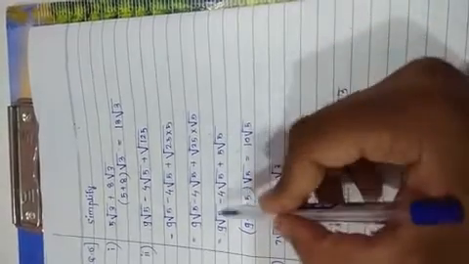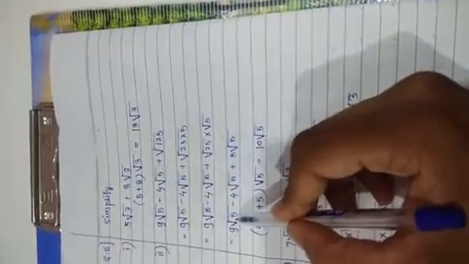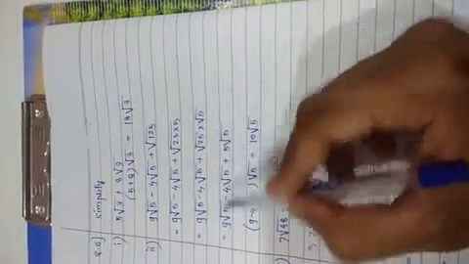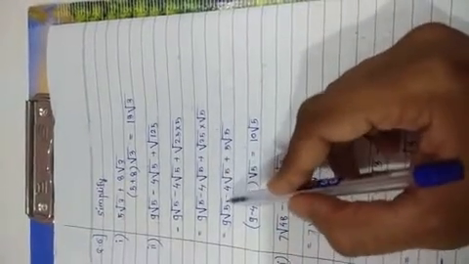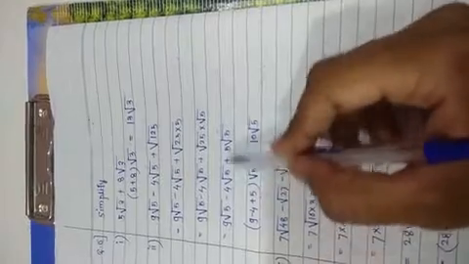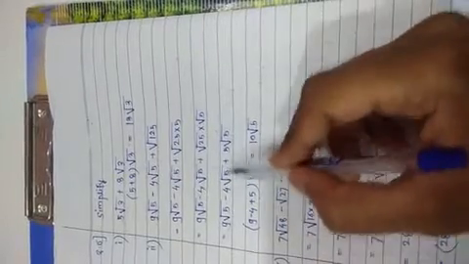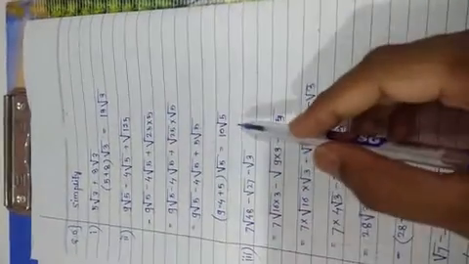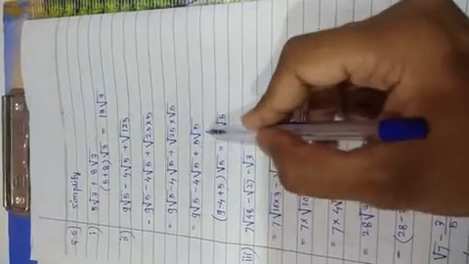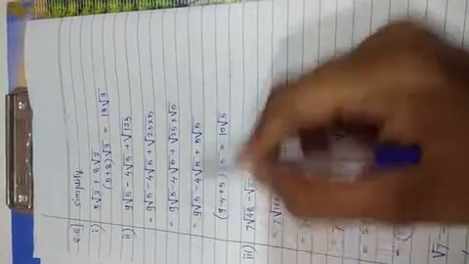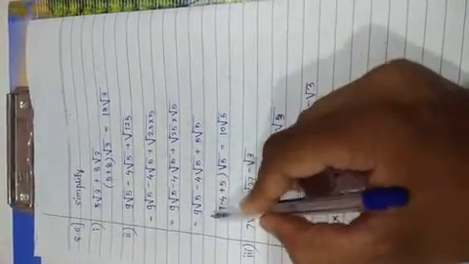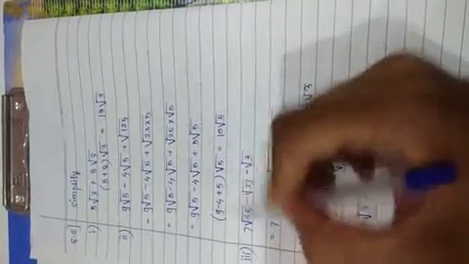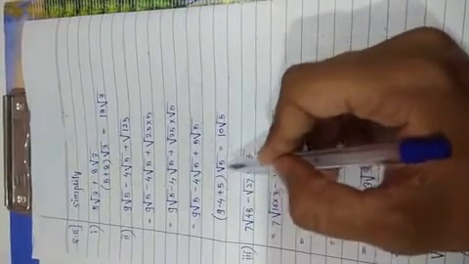Okay students, in the three terms, the radicands are the same, 5, 5, 5 in root 5, root 5, root 5. So we just take root 5 common in all three terms. So 9 minus 4 plus 5 in a bracket, times root 5.